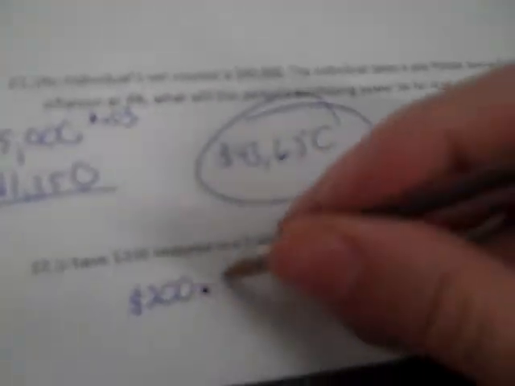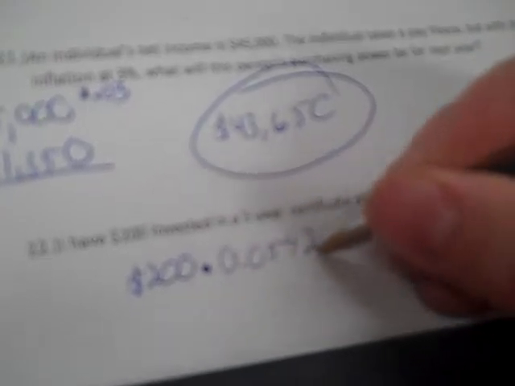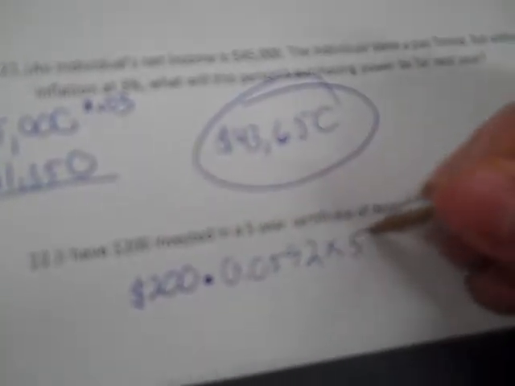So I take my money I'm investing times the rate. 5-year rate is 5.92. Do not write 5.92 right there. Okay, either divide it by 100, do something, okay? You can't just use 5.92 because it's a percent. Okay, so 0.0592, and then multiply by the years, and it is in years. And I'm good. 200 times 0.0592 times 5. I got 59.2, so it's $59.20.